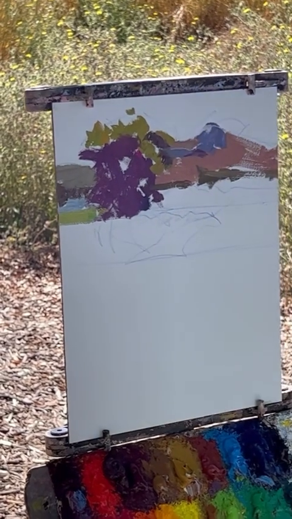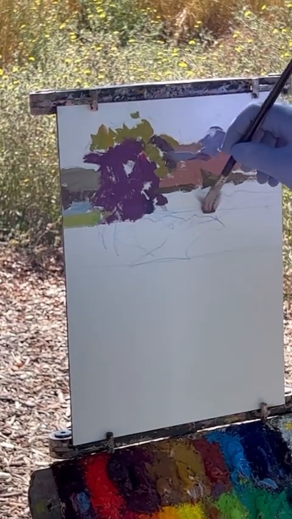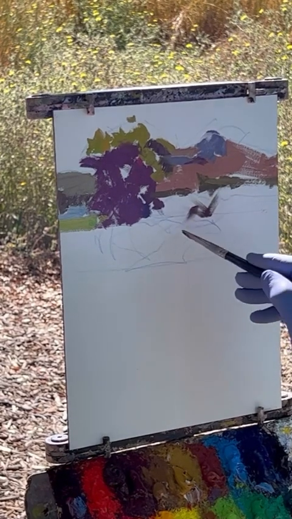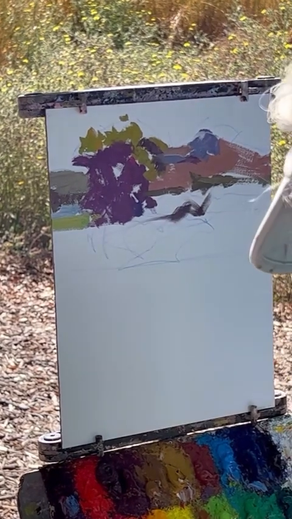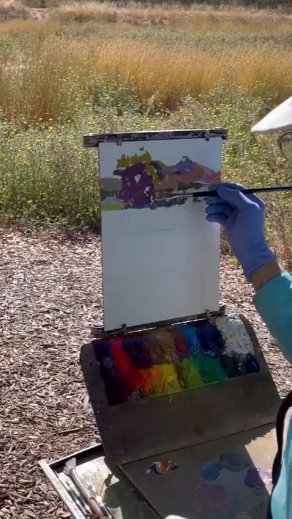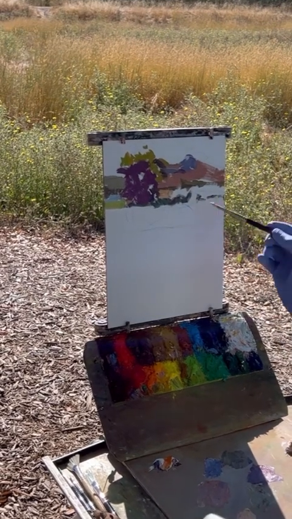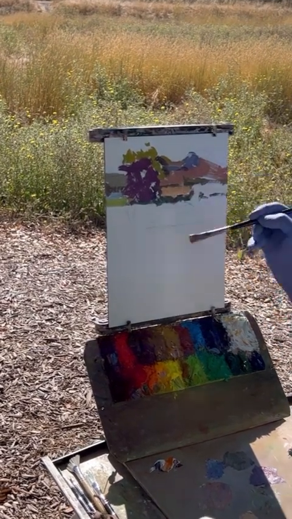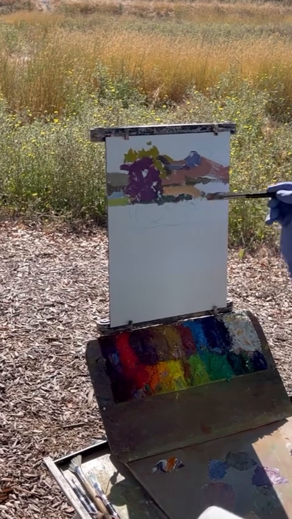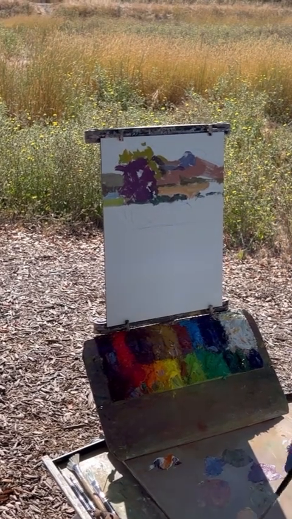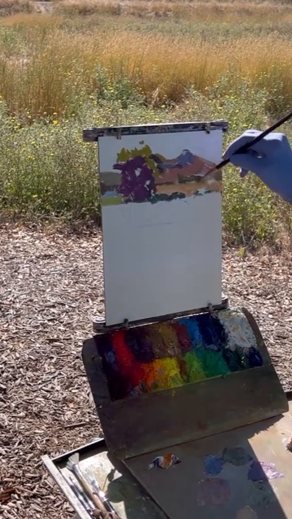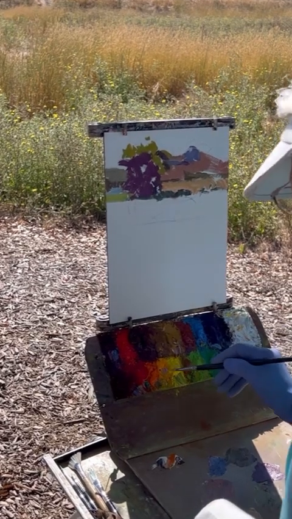And I'm changing the way I apply the paint too. You see how I'm changing the angle of my brush, thinking about shapes. So this is in the foreground, so it's warmer, so it's coming in front of that hill.